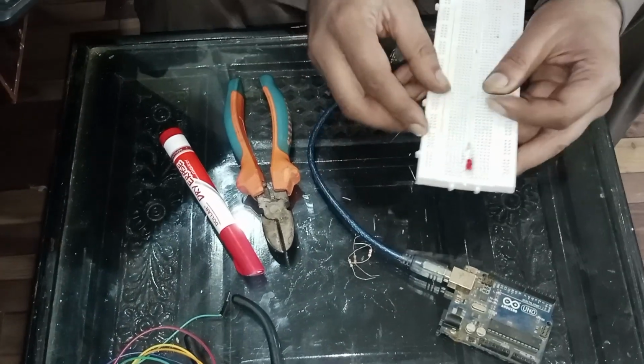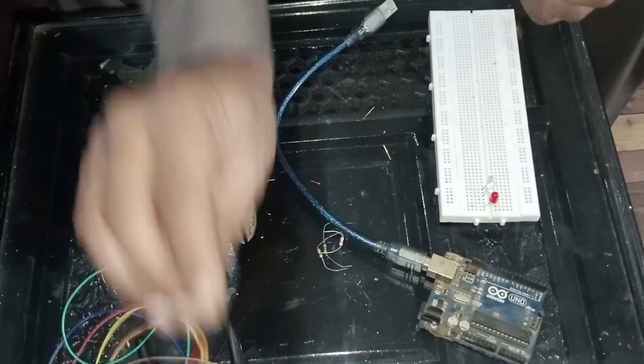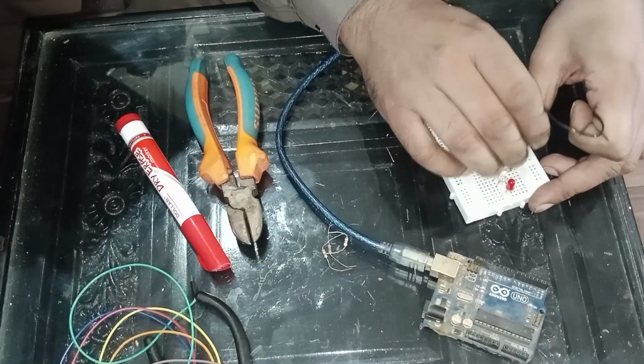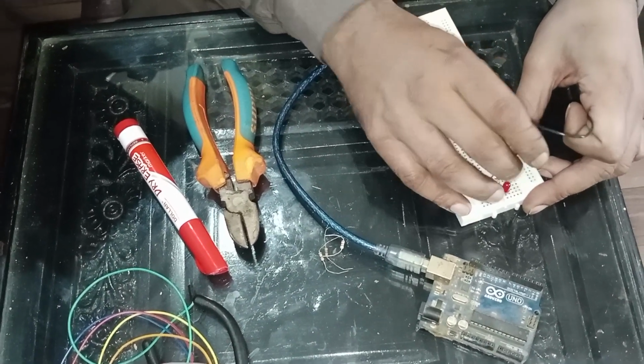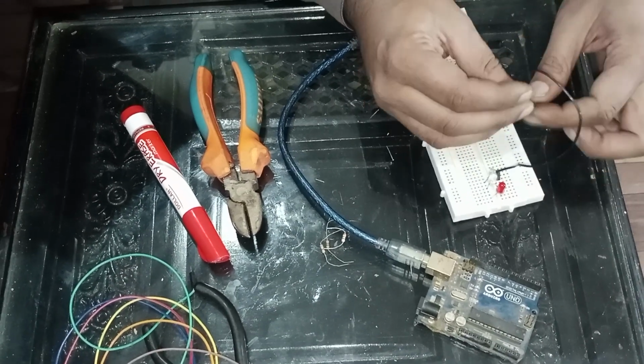Now the three lights are here. This is the negative side, so I'm connecting the negative side. This is the negative side. I'm connecting it to the negative rail.